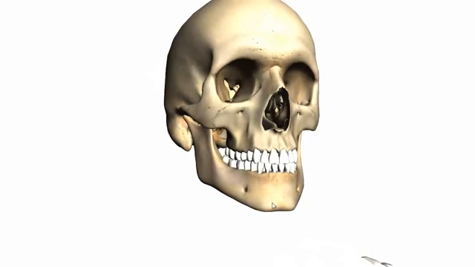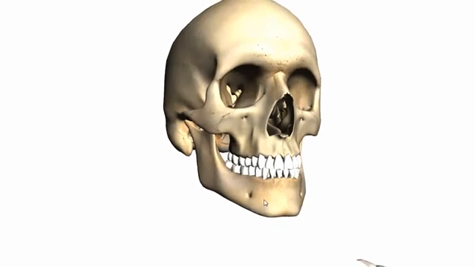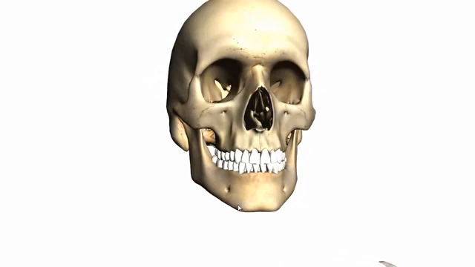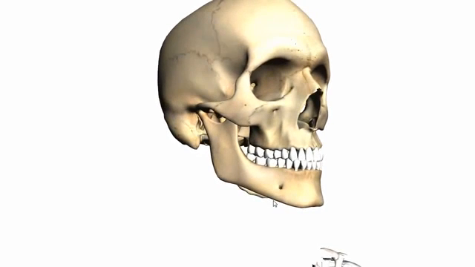And then on either side of the mental protuberance, you've got these two little bumps, which you can just about make out. If I rotate it around, it's probably best to see from the front, but you've got these two bumps that lie just lateral to the central mental protuberance, and these are mental tubercles. Those are found on the base of the body of the mandible, and the alveolar part contains the teeth. So that's the body of the mandible.